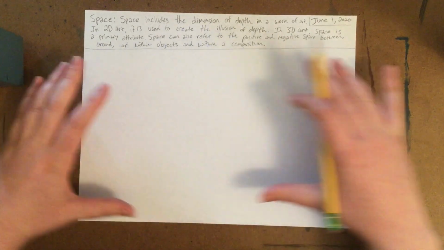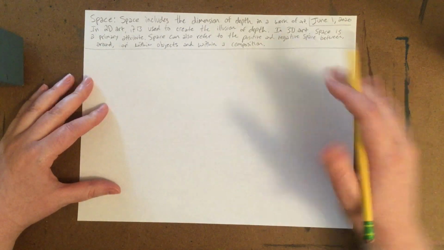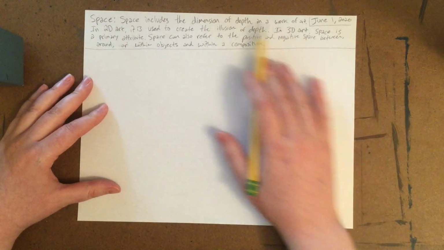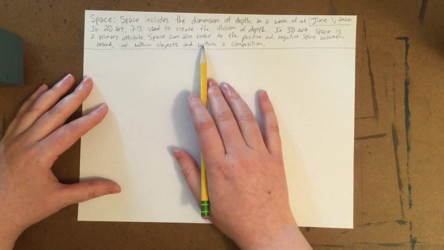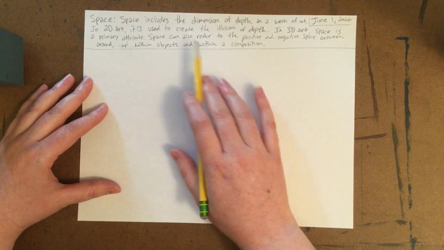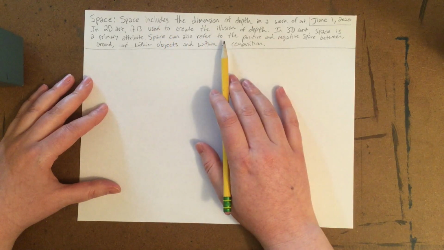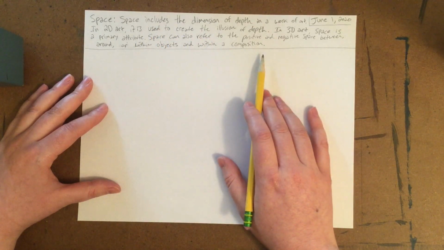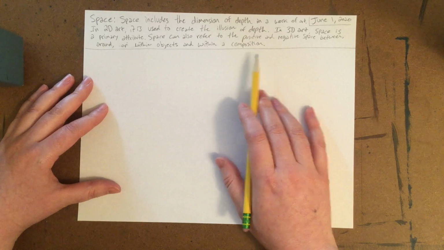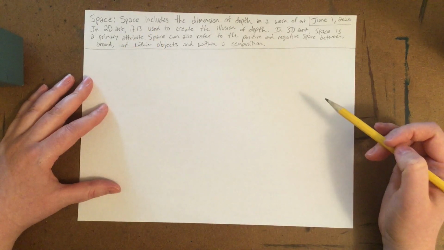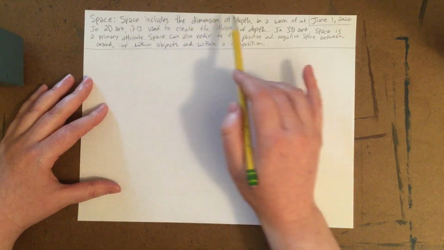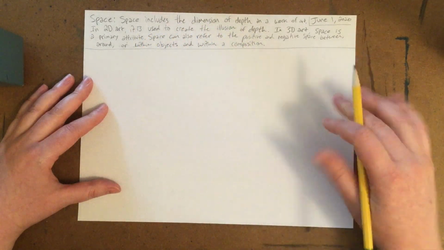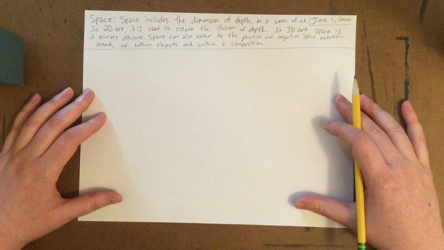So you should have your paper set up similar to this. You can see that I've written the definition of space at the top of my page. You could include this exact same definition, or if you have something similar, with any other additional notes that you took from the video. But again, it doesn't have to be too much. Just make sure you put something down that space is the illusion of depth in a 2-dimensional work of art.